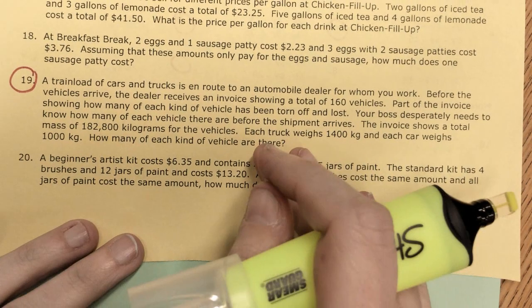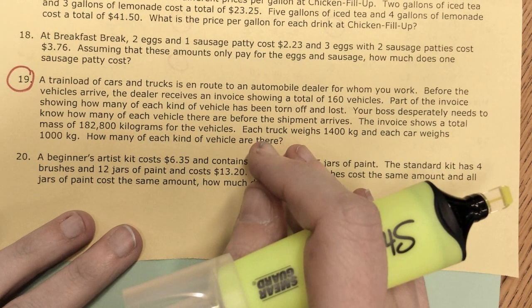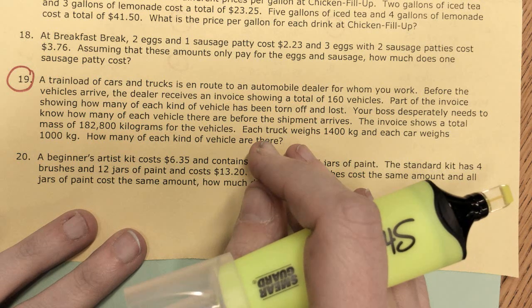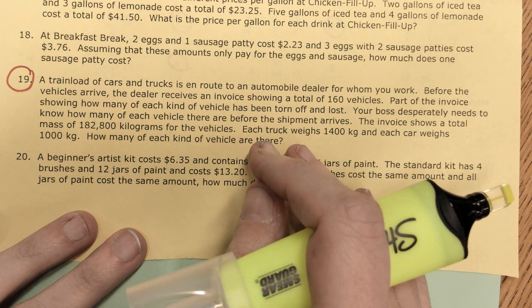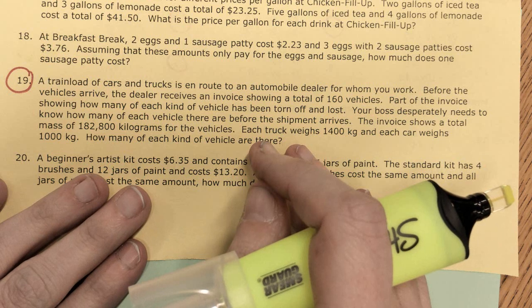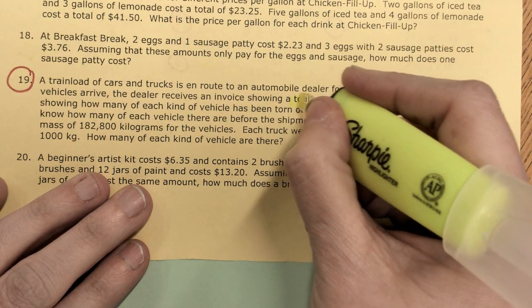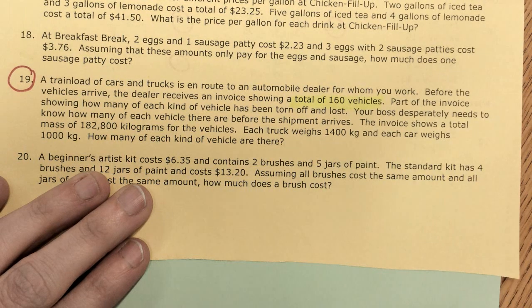Okay. A trainload of cars and trucks is en route to an automobile dealer for whom you work. Before the vehicles arrive, the dealer receives an invoice showing a total of 160 vehicles. Okay, that looks like good information.